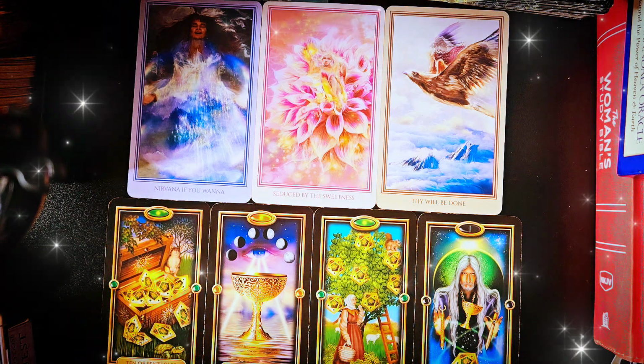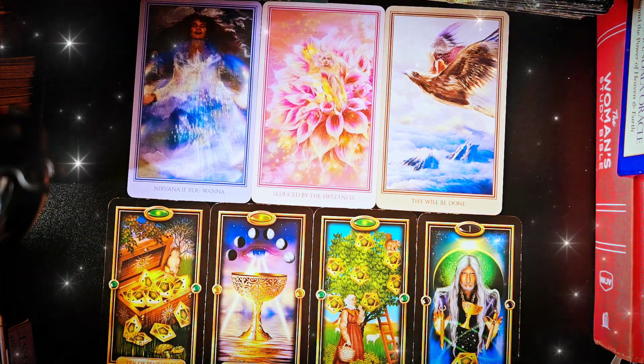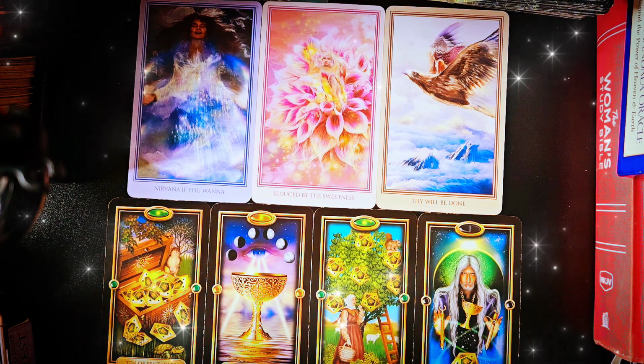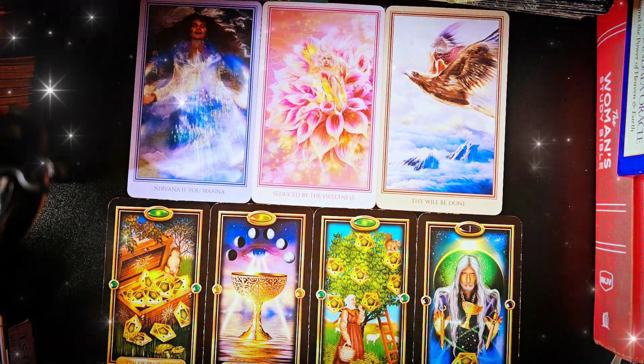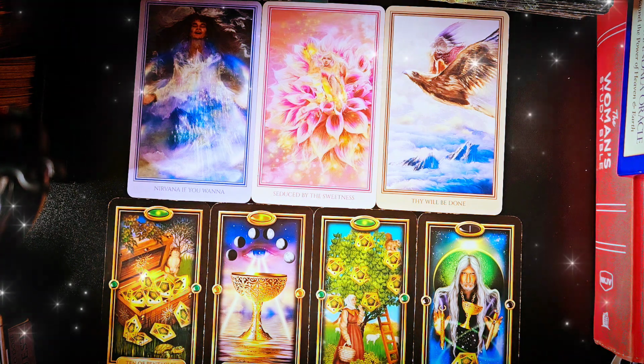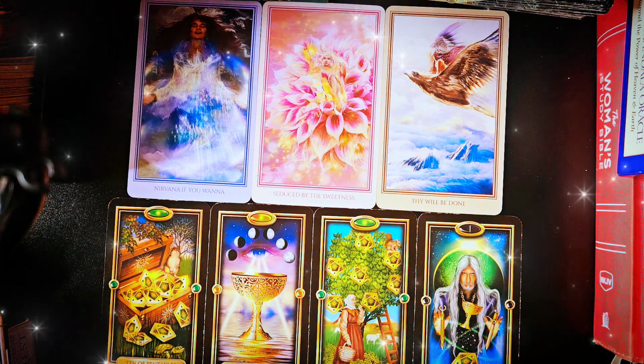I would say Libra, Virgo, Aquarius. What else did I write down? I wrote some of this stuff down. And Aries, okay? I'm saying Aries because as a life path 11, you have the qualities of number 1 and number 2. So life path 1 and life path 2.